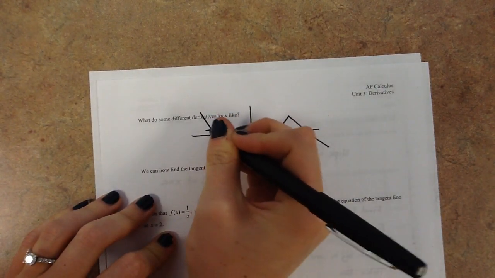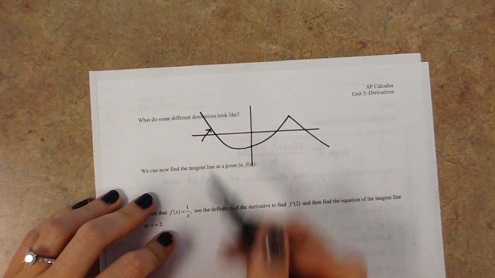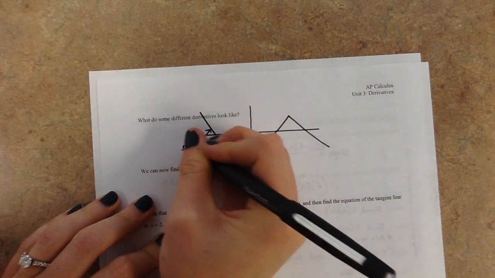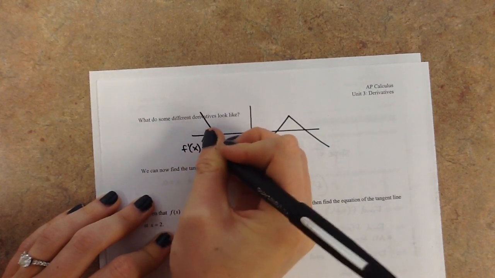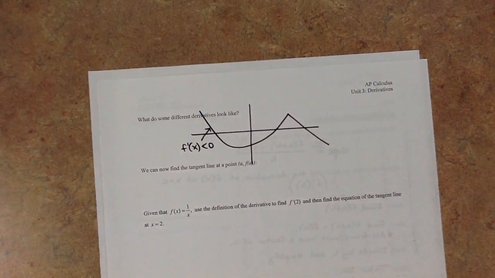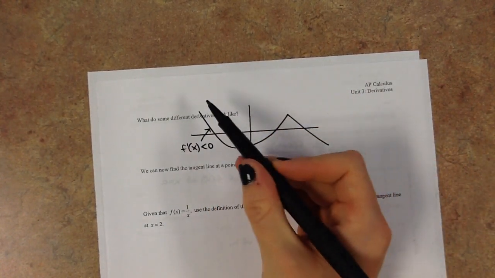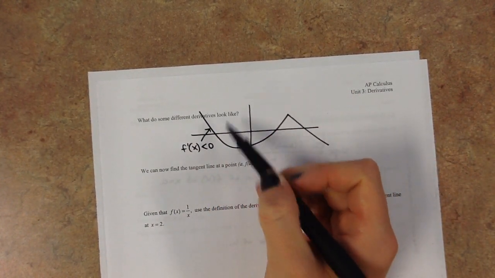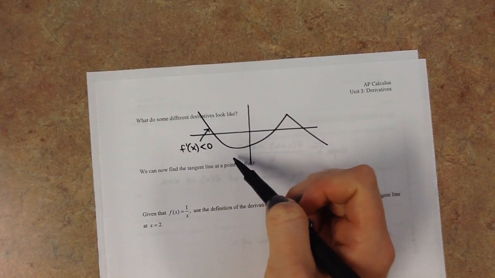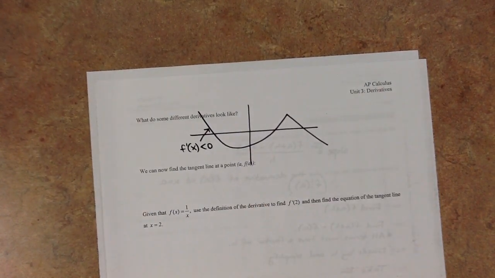So right here, in this little region of the graph, we're going to write that f prime of x is less than 0. Remember, f prime represents the derivative. So I'm in this downward part of the curve. Anywhere in here, the derivative is negative. It's changing, getting less and less steep, but the derivative is negative throughout that entire part.